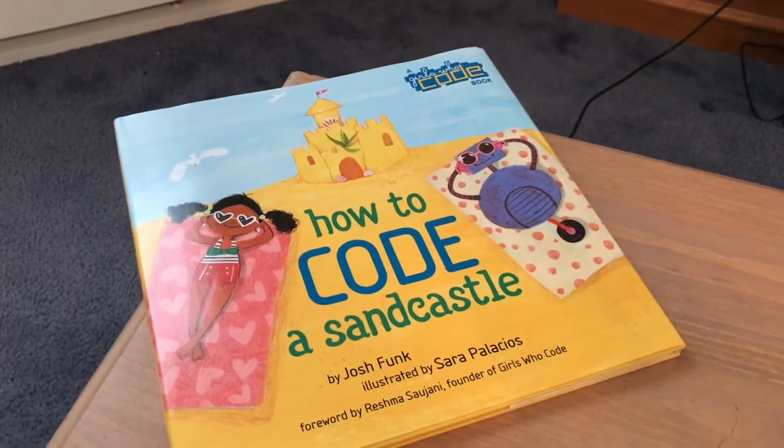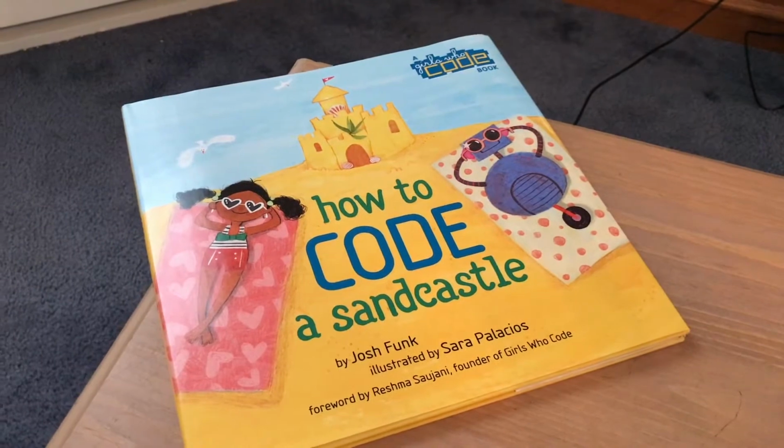Hi, my little friends. Today we're going to talk about coding. Now, since not everybody has a Cubetto at home, we're going to do coding with paper and dolls. Before we begin, we're going to hear a story.